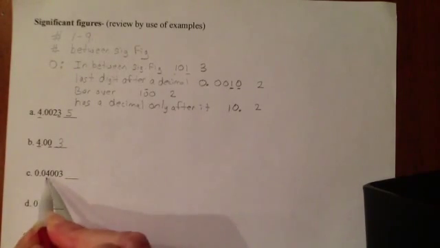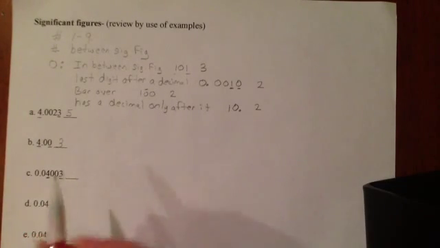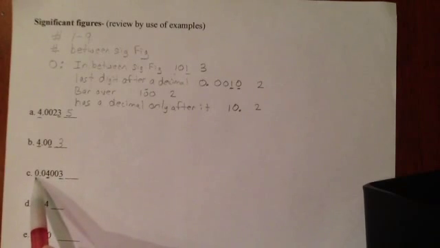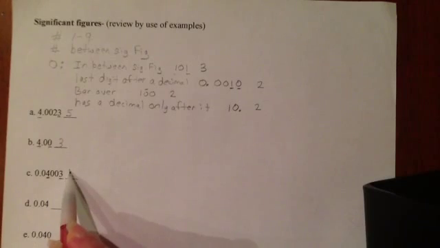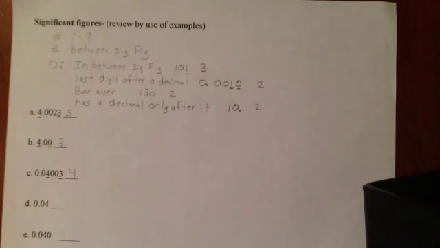Looking at C, the leftmost significant digit is a 4, and the rightmost is a 3. These zeros in front here would not count. This 0 is not between significant digits. It's not the last digit after a decimal. It doesn't have a bar over it, and it doesn't have a decimal only after it. So looking at this would be 1, 2, 3, 4. 4 significant digits.